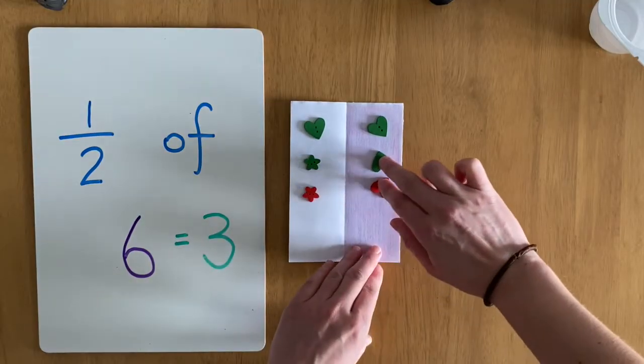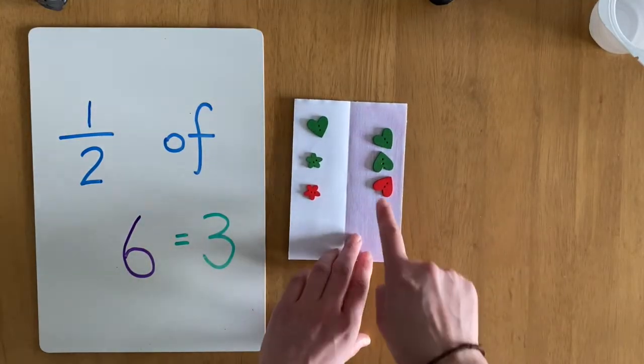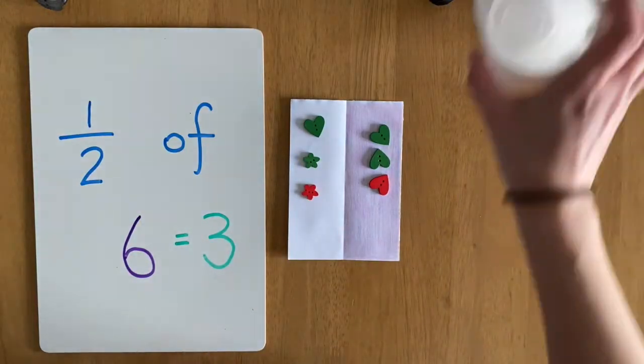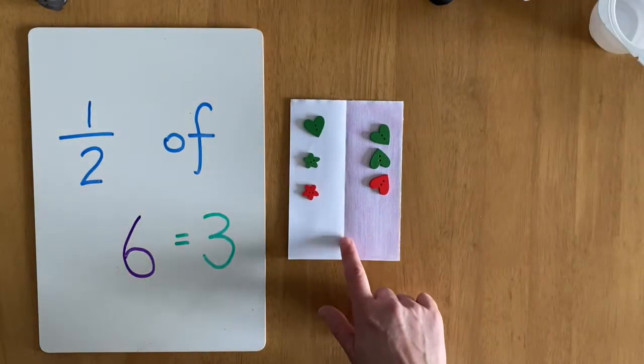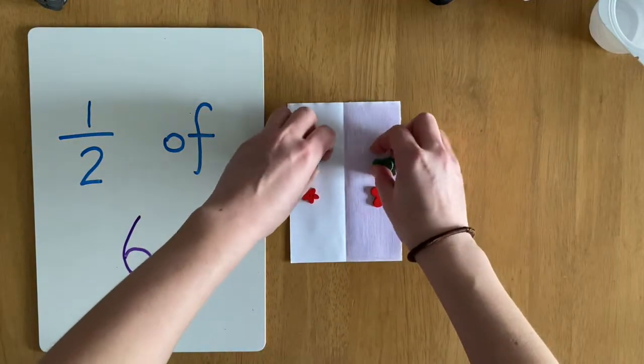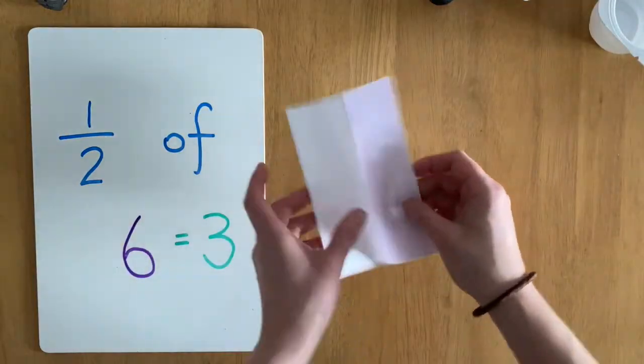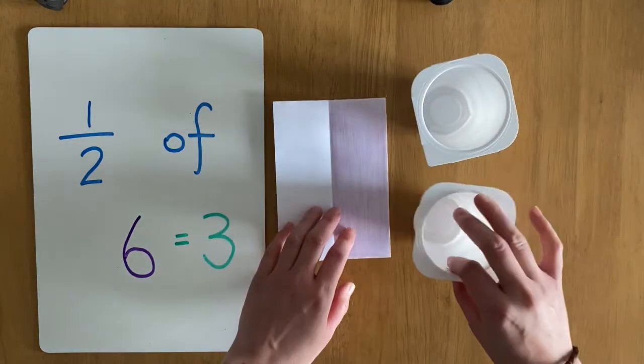So let's look at how many objects are in the colored in bit. There are 3. So there's 2 ways of doing it. You can do it with pots or you can do it with shapes. Let's try another example. We'll do 2 different ways for each one.